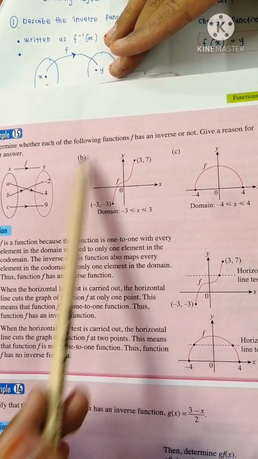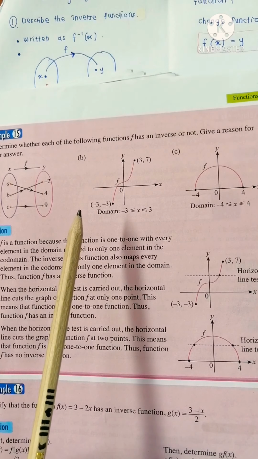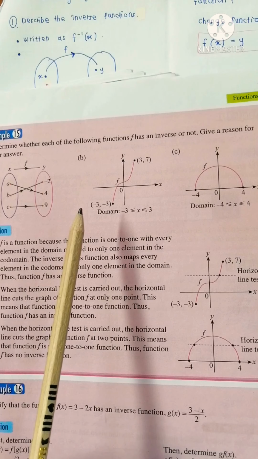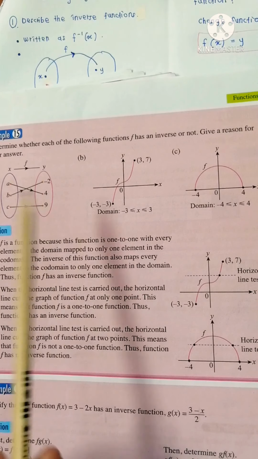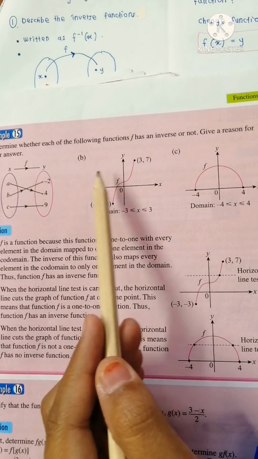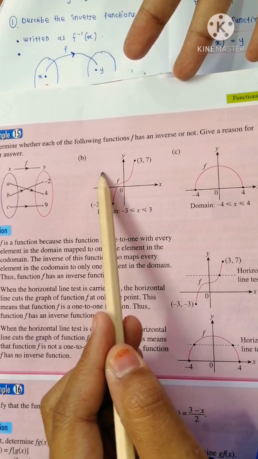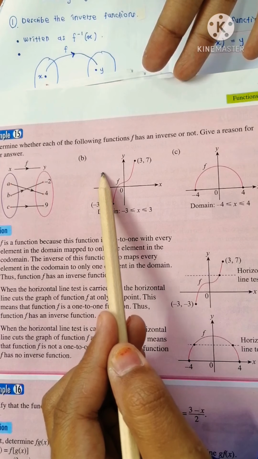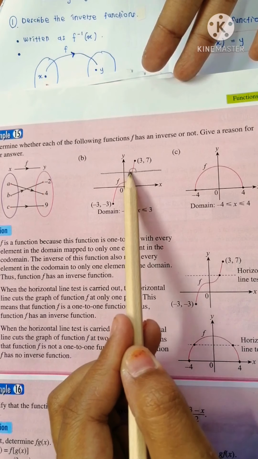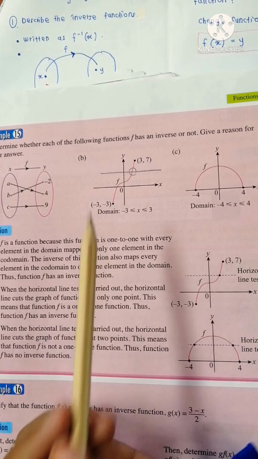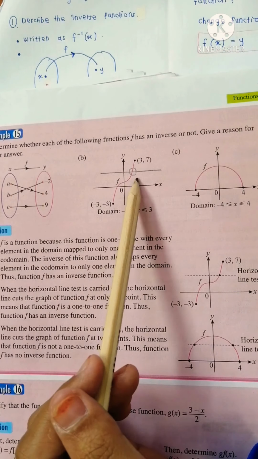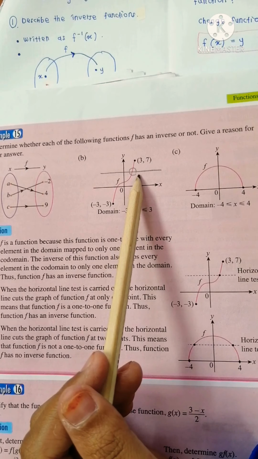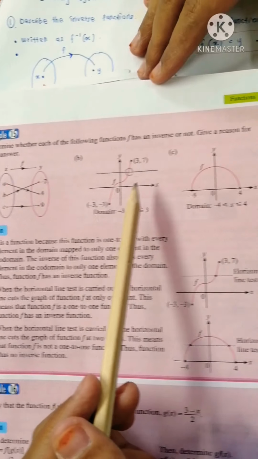B, the question gives you the function in the form of a graph, right? So you need to apply the horizontal line test. If you apply the horizontal line test here, it will touch at only one point. So we automatically know that this function has an inverse function. Okay, now look at C.